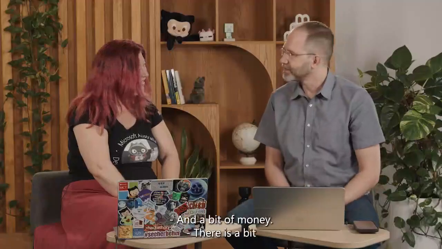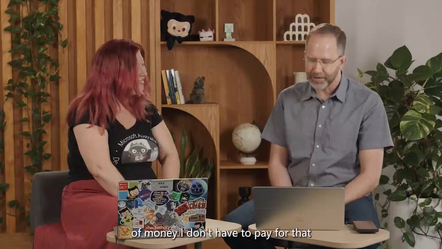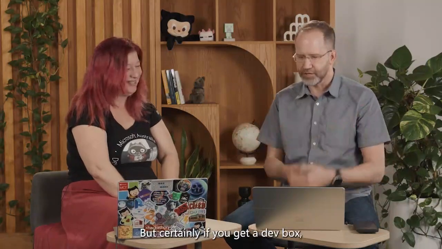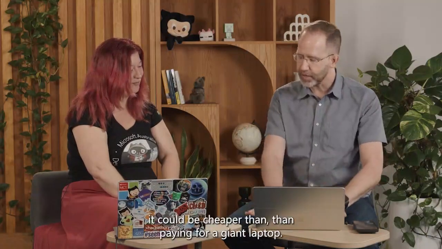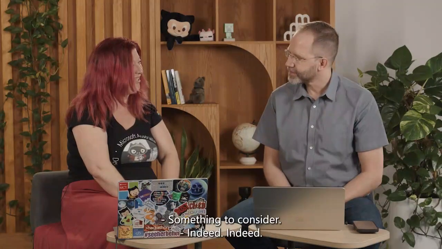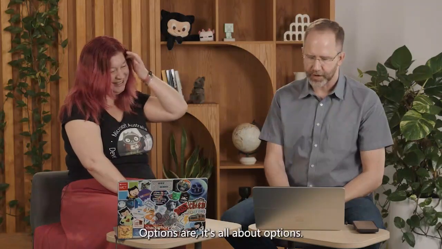And a bit of money? There is a bit of money. I don't have to pay for that because the boss pays for it. But certainly if you get a DevBox, it could be cheaper than paying for a giant laptop. Something to consider. Indeed. Options, it's all about options.